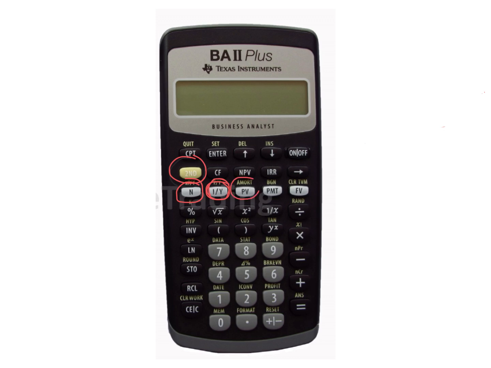PV, remember it's minus 10,000, so 10,000, and then the plus or minus button on the bottom of the calculator here. And that will put a value of minus 10,000. It's minus because it's going out of our pockets. It's an investment. Payment is 0, so just put 0 payment, and we don't have to worry about that again until later in the semester. And then we're ready to find out what that future value is. We do that by selecting compute and then future value.